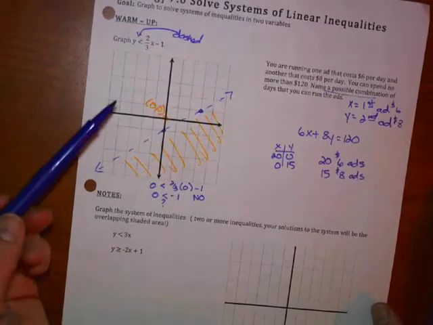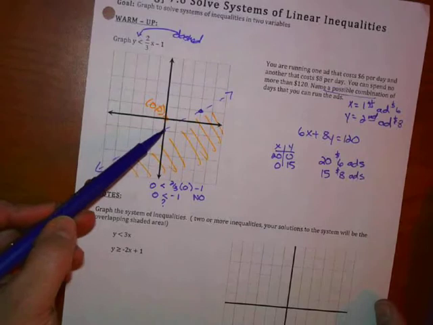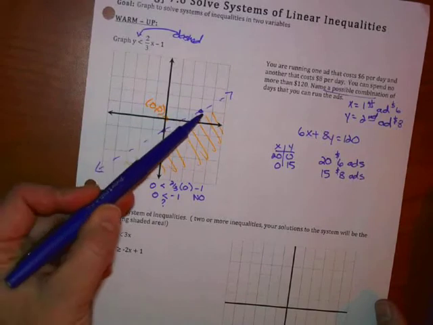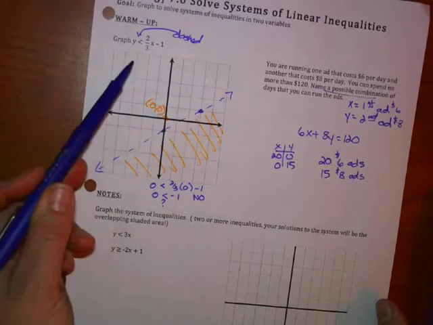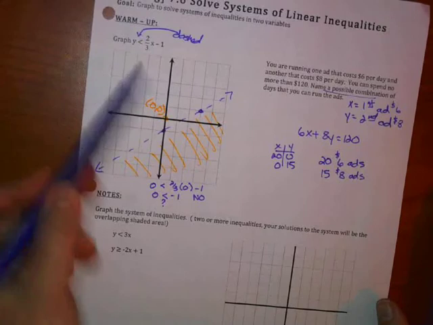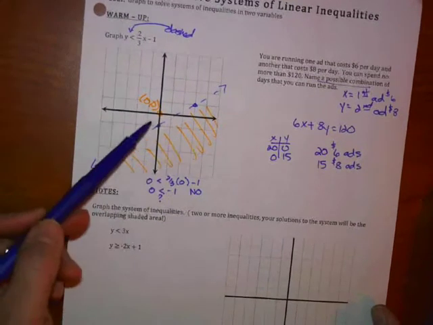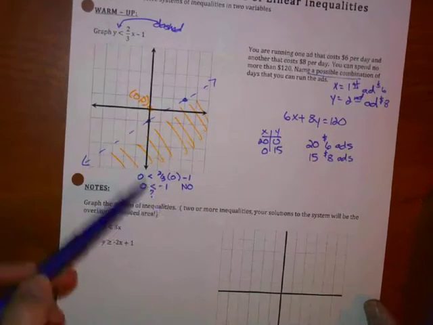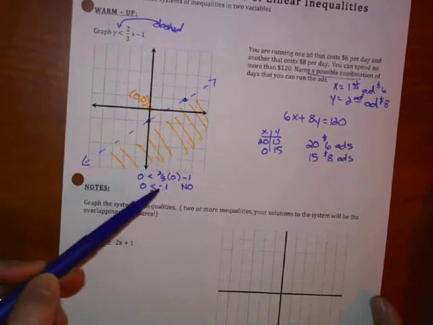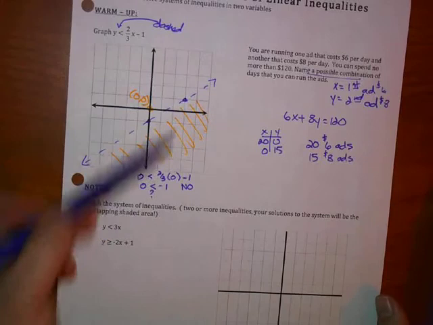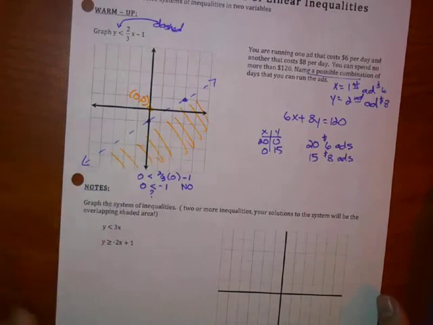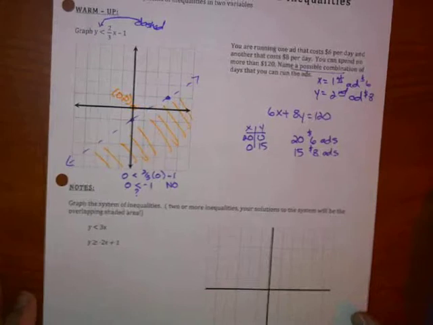Okay, here's what I got. This is in slope-intercept form, so I started at -1 and went up 2 over 3. I noticed that it does not have an equals underneath, so that gives me a dashed line. And then I have to decide what side to shade, so I used (0, 0). Plugged it in. It is not a true statement, so I shade the side that does not have (0, 0) in it, because (0, 0) is not a solution. There's a lot of knots there.